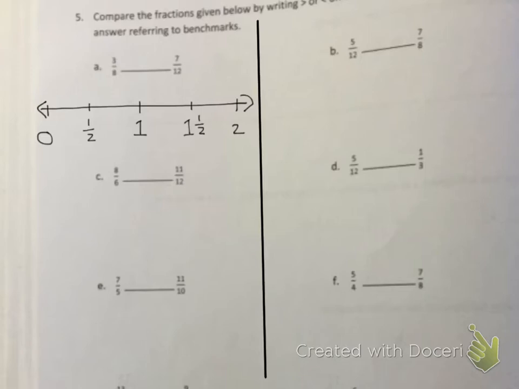So let's look at our benchmark of 3/8. So we have 3/8 here. I know that we would have 0/8 here, and 1/2 of that would be 4/8, and then the whole would be 8/8. So it's not going to go beyond 1 whole here because 3/8 is less than a whole. So where would 3/8 go in our number line?